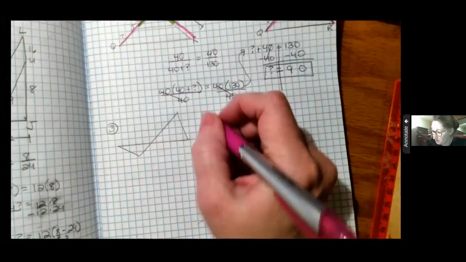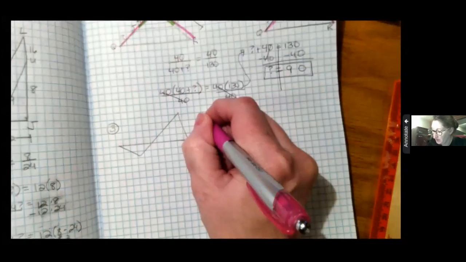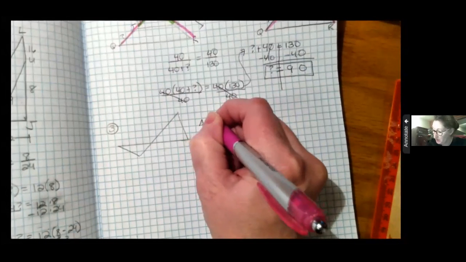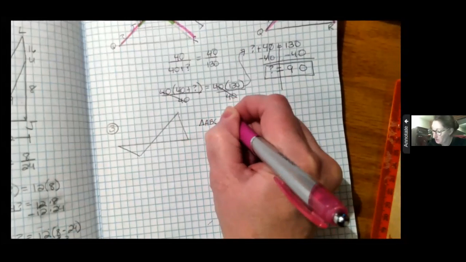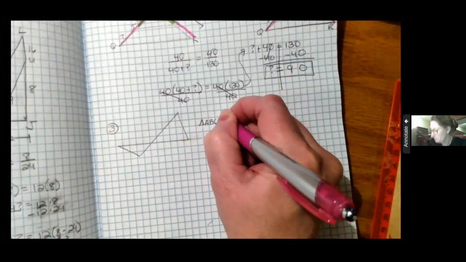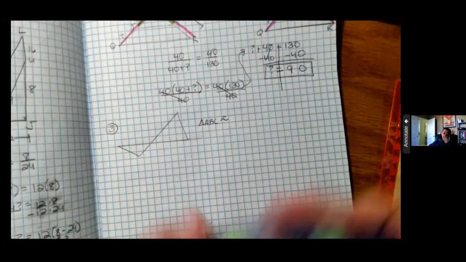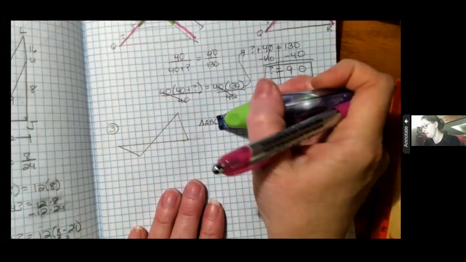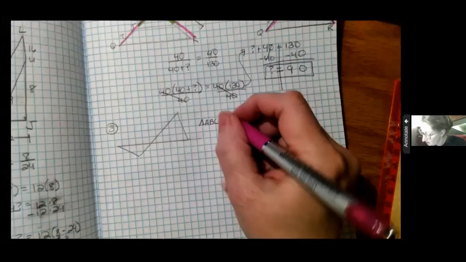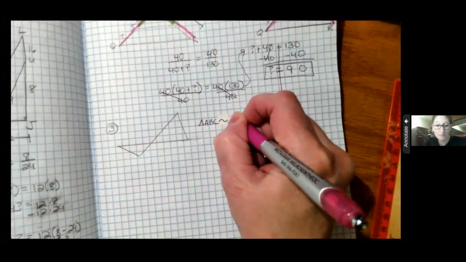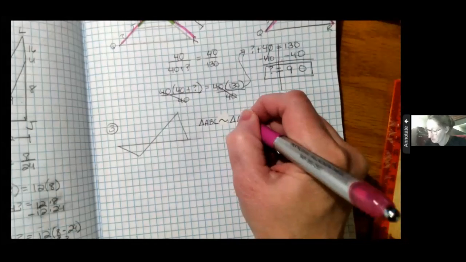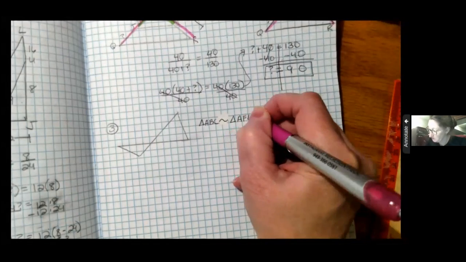First things first, they told us that triangle ABC is congruent. Oops, no, similar. Sorry, you're right. Similar to triangle, not congruent. That's wrong. Oh, Miss Frazee, where are you today?